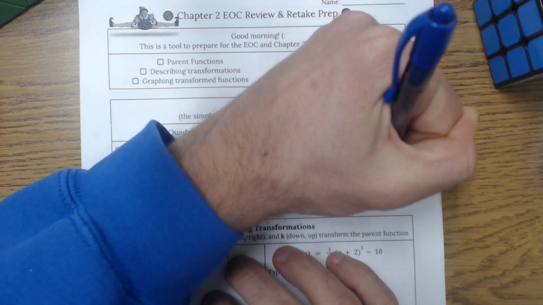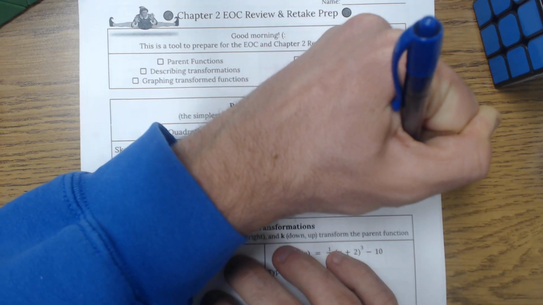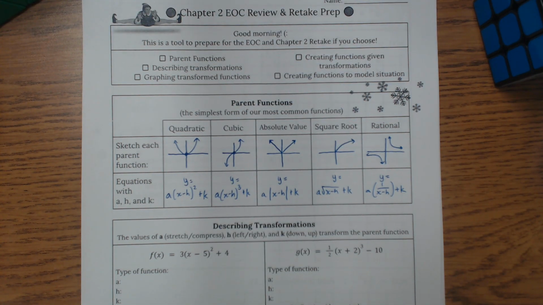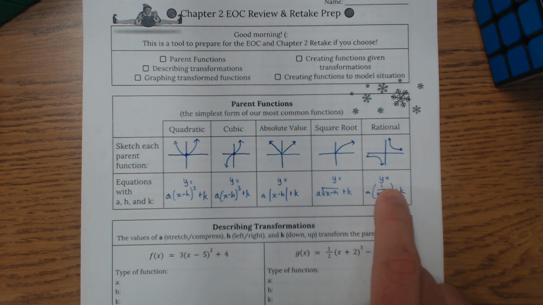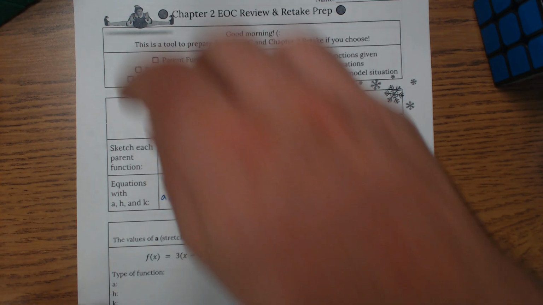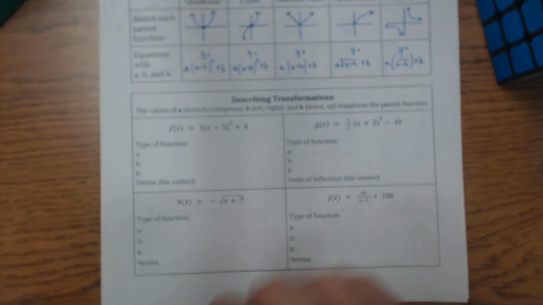Rational functions, you've got that a in the front. The x minus h is in the denominator of a fraction, and then plus k on the end. You may also see the a just on top of the fraction, and we'll see that in just a second. Okay, so those are the 5 functions. Let's see how the a, h, and k affect those.